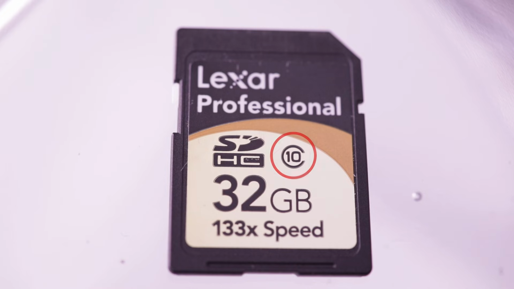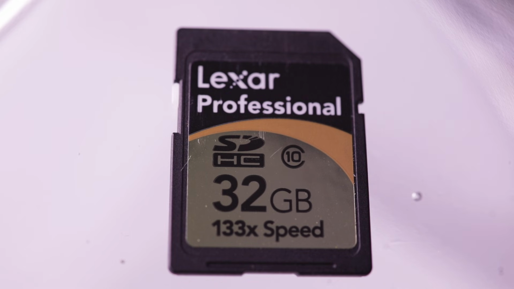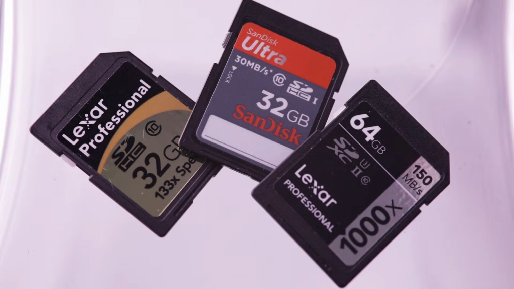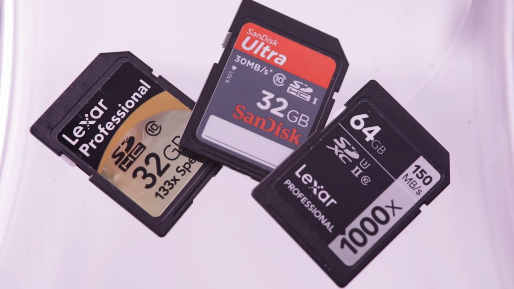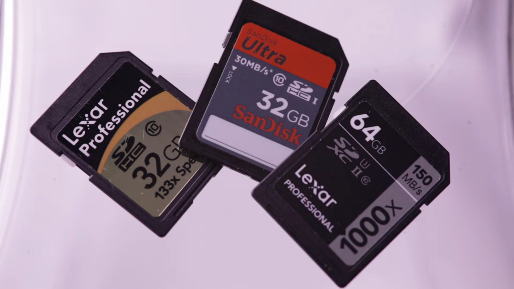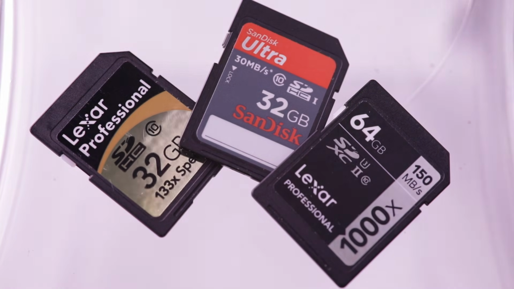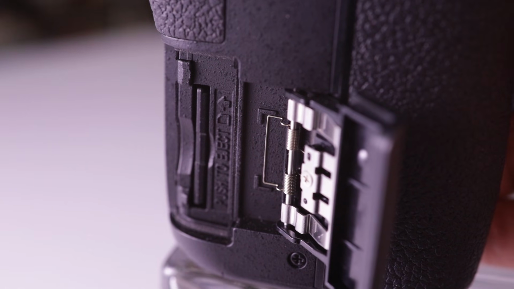Slower cards might freeze up as you record. In general, faster cards, larger cards are going to be more useful to you if you plan on using the camera a lot. And stick to name brands. Don't go into a local drugstore and buy some brand you've never heard of and expect that card to be dependable.